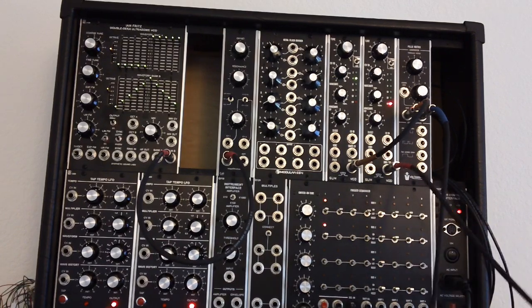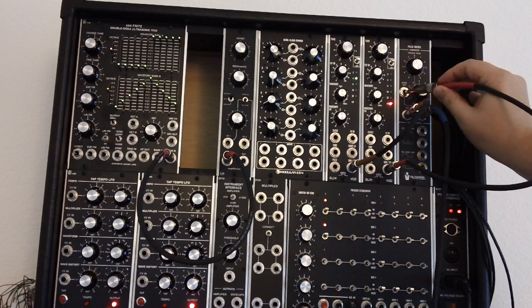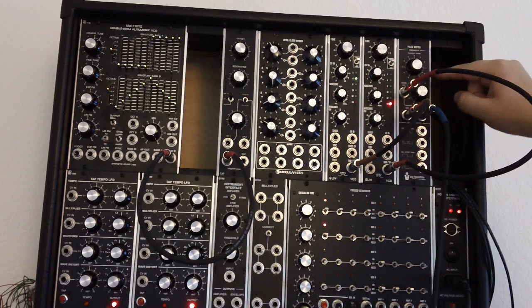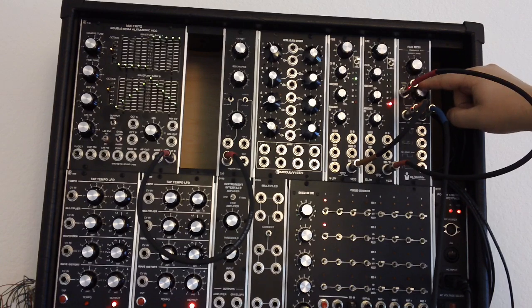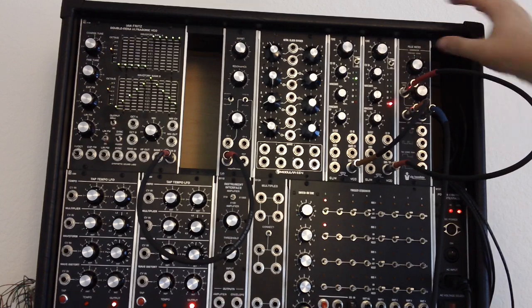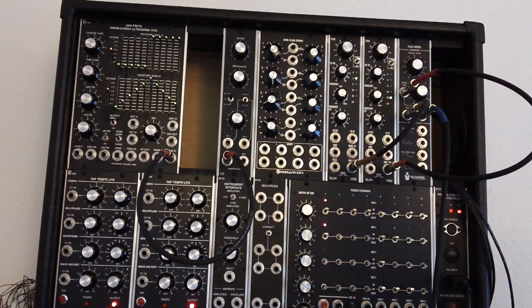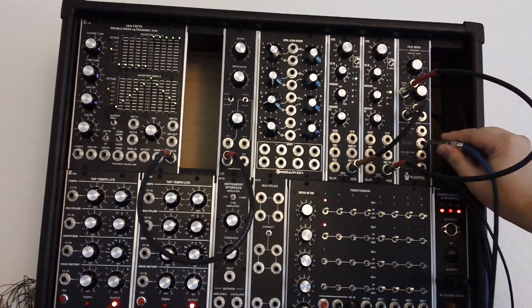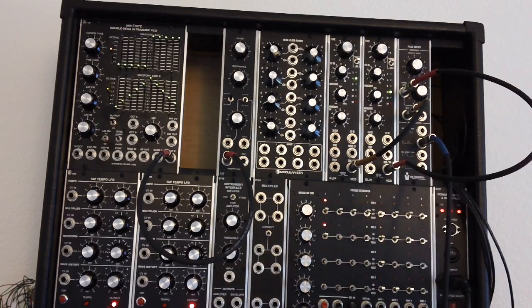We can take an LFO and insert it into the control input. This is for the voltage controlled comparator, and increase that incoming value to give us pulse width modulation. And then at 1 octave down, we get that same modulation.